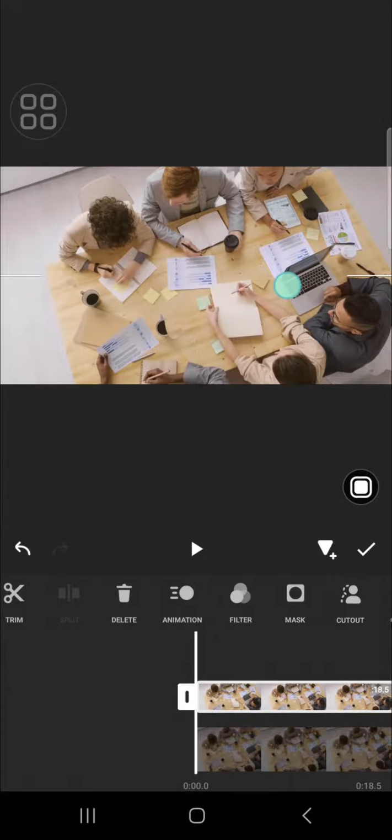Then you can drag the mask to cover the unwanted object. You can zoom in or zoom out and feel free to rotate it if you need. Okay, and now it's done, and now the object has been covered with the mask.